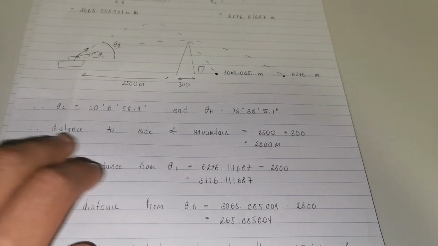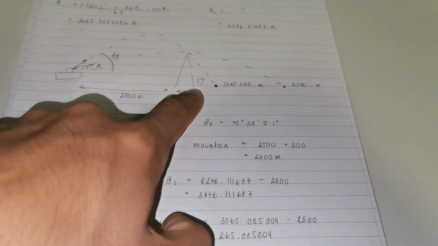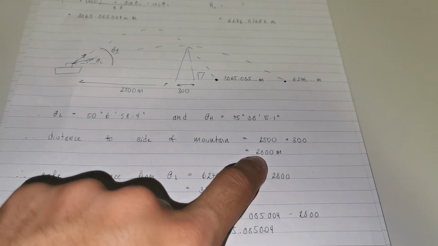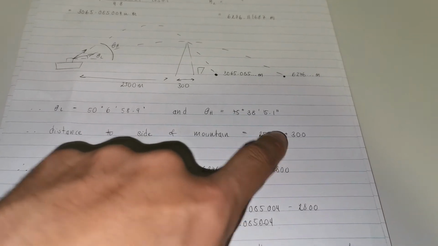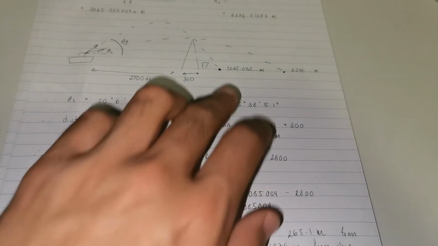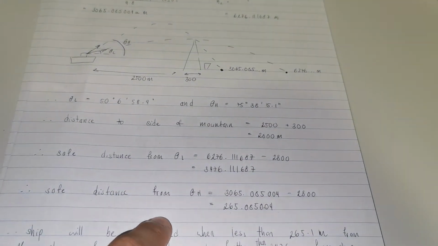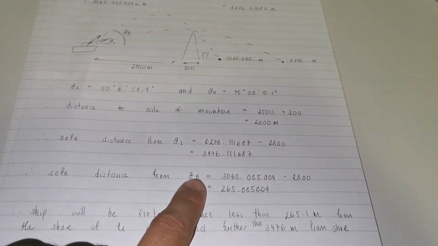So as you can see, the distance to the far side of the mountain is equal to 2,800 meters, right? 2,500 plus 300 meters.